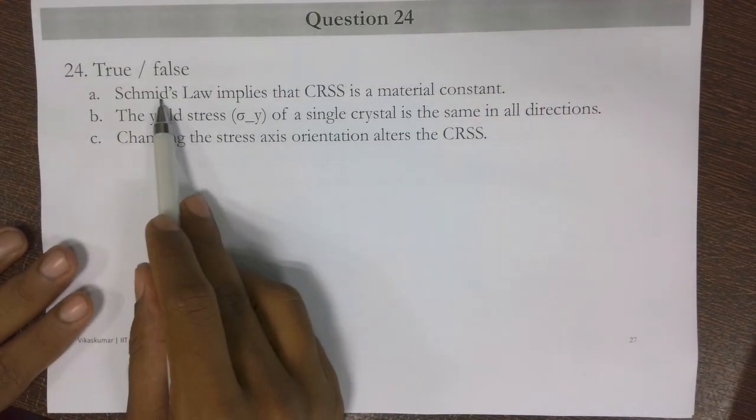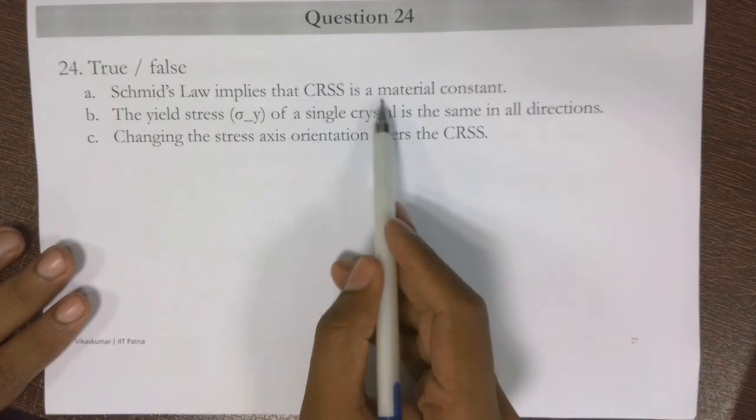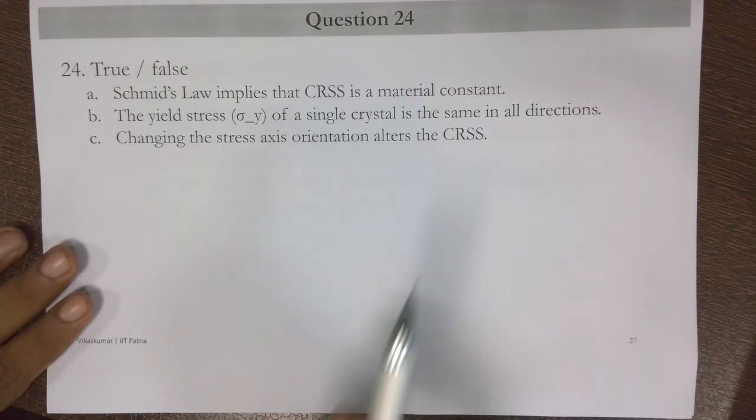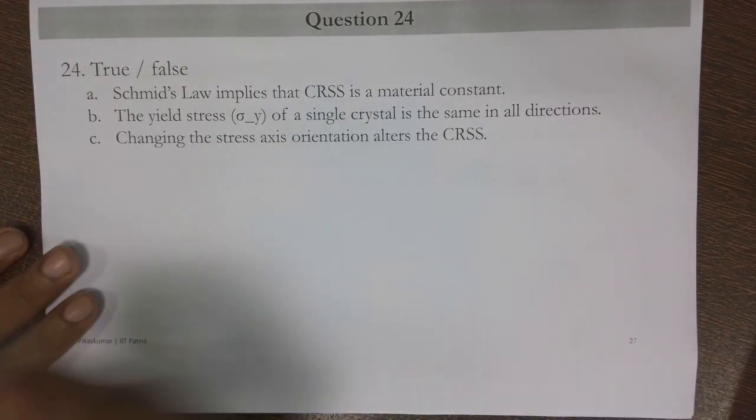Schmid's law implies that CRSS is a material constant. This is the Schmid law, not the mathematical thing which we are saying. Okay, so this is true.